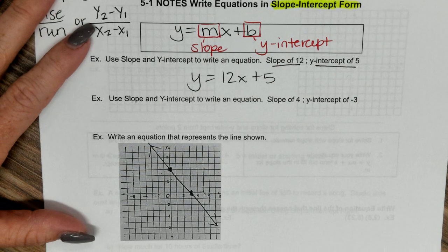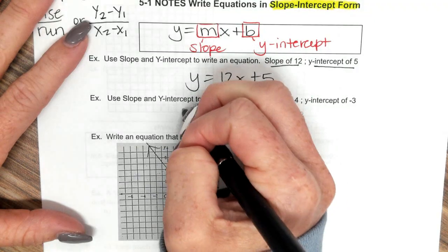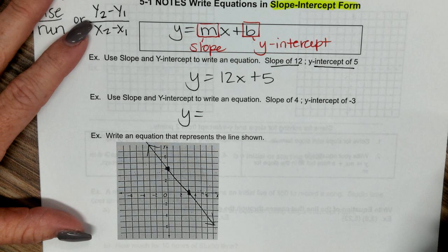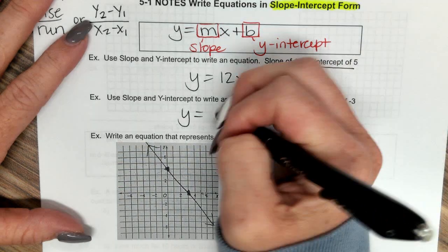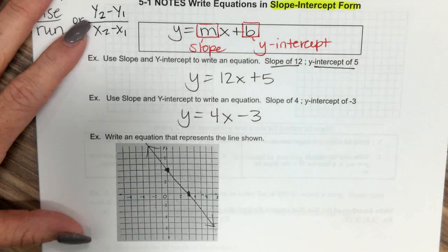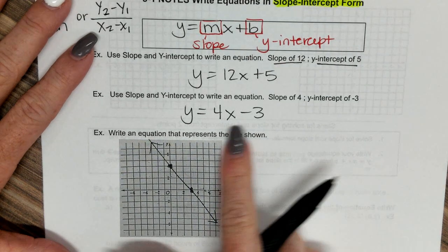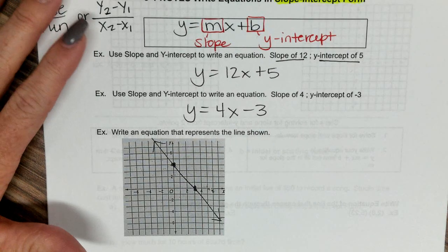All right, for the next one, how would I write this? Y equals 4x minus 3. How else could I have written it? 4x plus negative 3. This is the more common way that you're going to see it written, though.